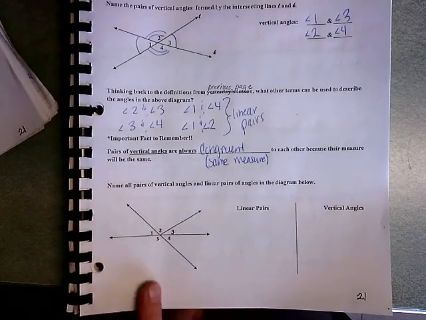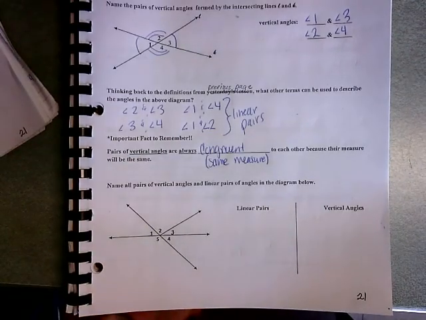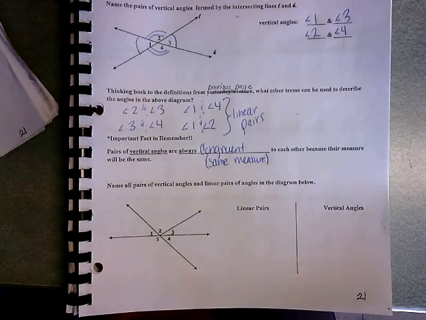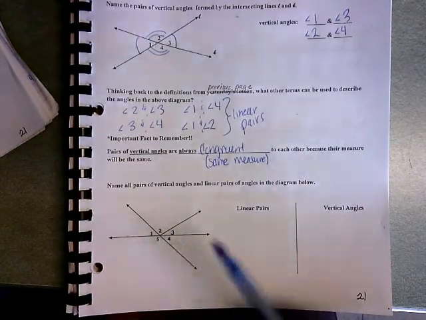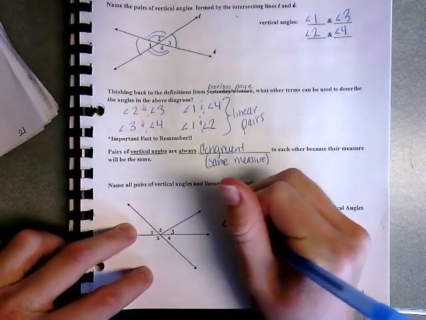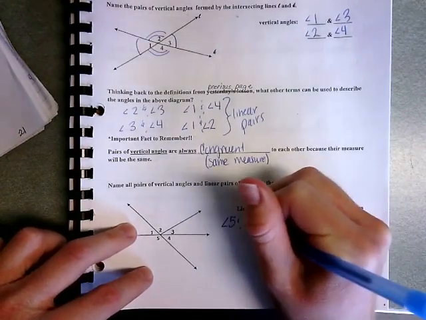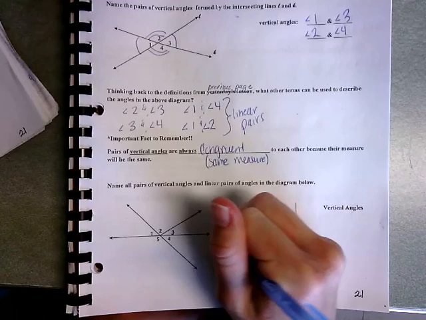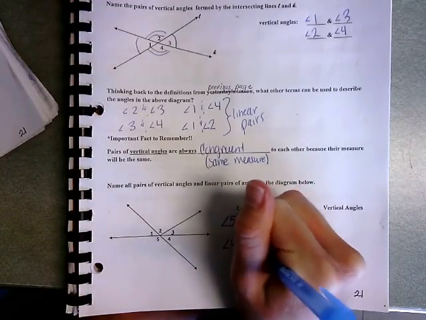All right, let's take a look at this diagram. In this diagram, we want to name all pairs of vertical angles and linear pairs of angles in the diagram below. Let's start with linear pairs. Again, linear pairs are adjacent supplementary angles. A linear pair that I'm looking at is angle 5 and angle 1. Also angle 4 and angle 5.